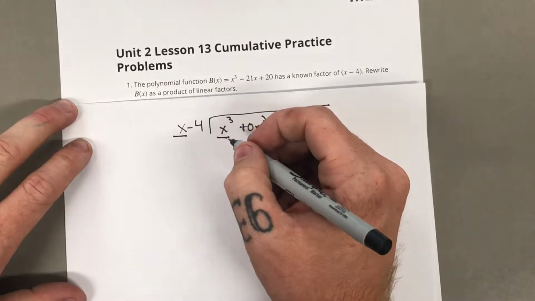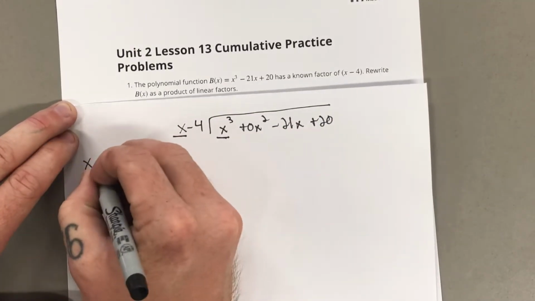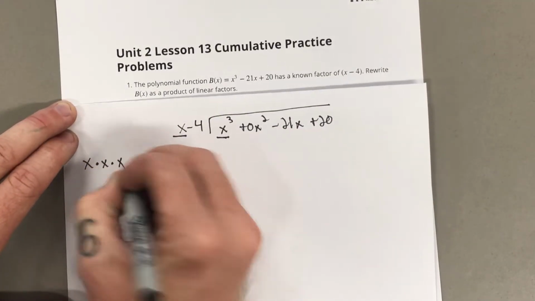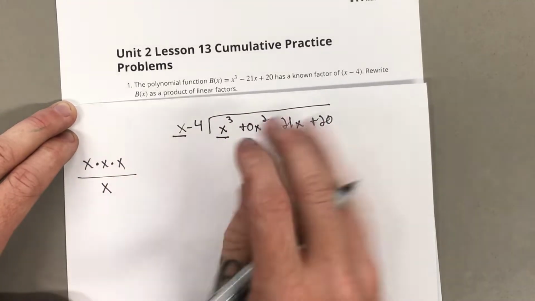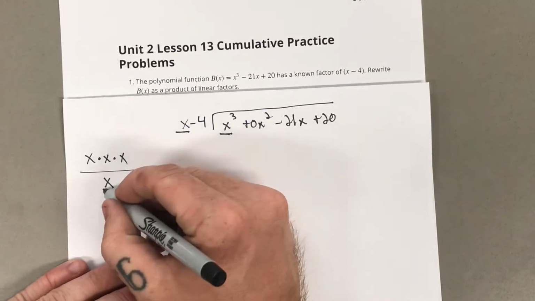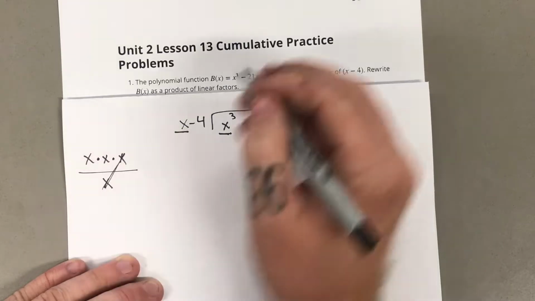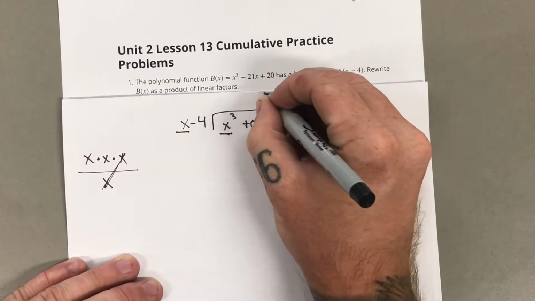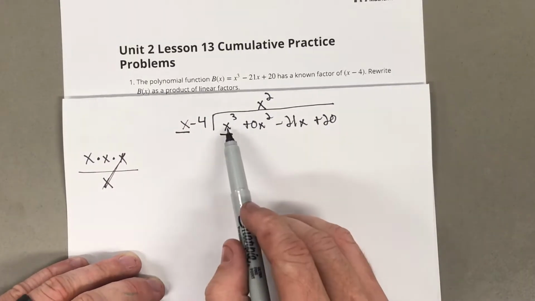So for those of you that have been having a tough time with this, I'll do it over here. X cubed is essentially x times x times x. And because we're dividing, I can say divided by our leading term out here, which is x. And then when you're dividing these cancel because x divided by x is just 1. So you're left with x times x, which is x squared. So that's kind of like the basic math behind how I get from x to x cubed.